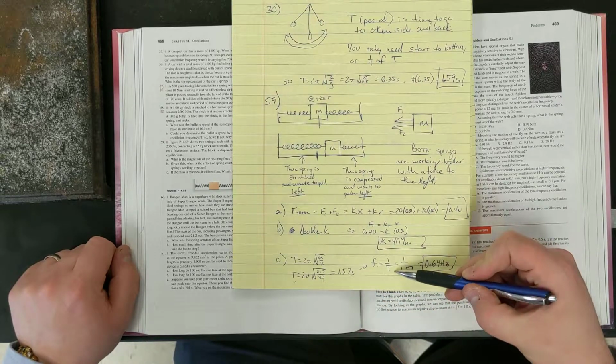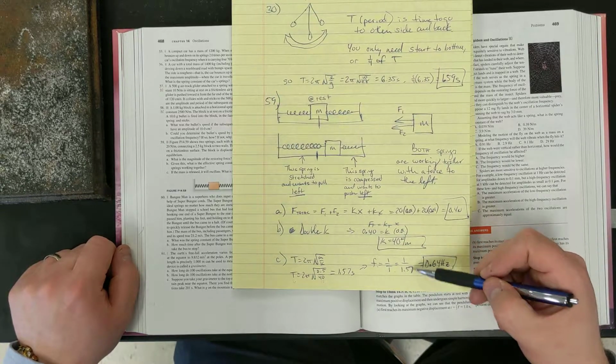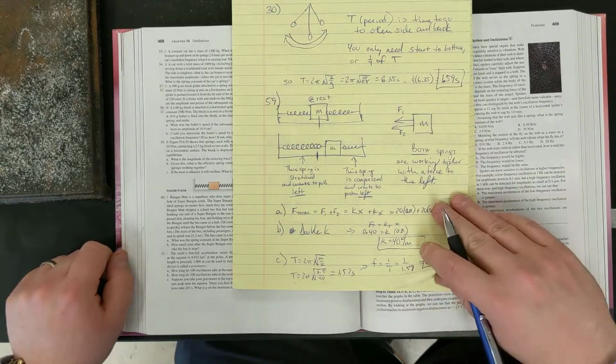Frequency is just 1 over T, 1 over period. So 1 over 1.57 gets me 0.64 hertz for my frequency.